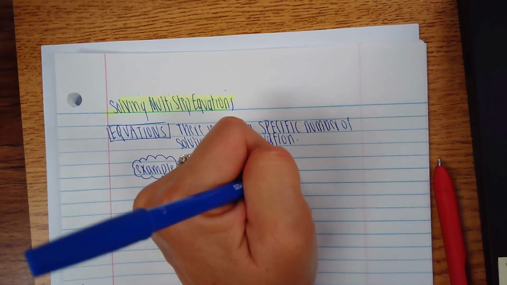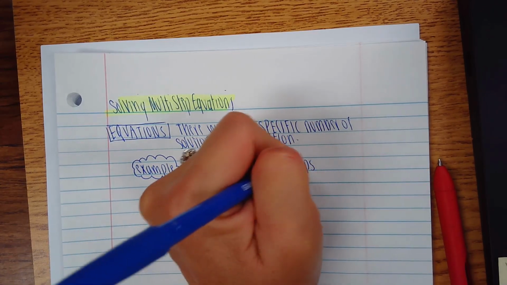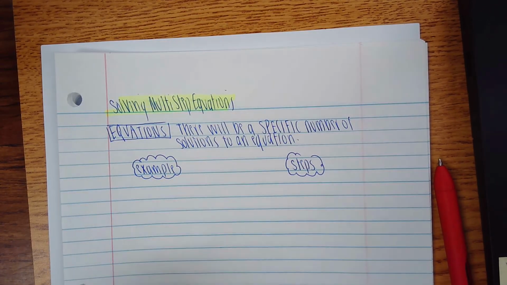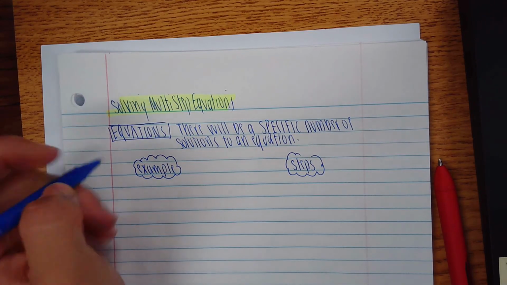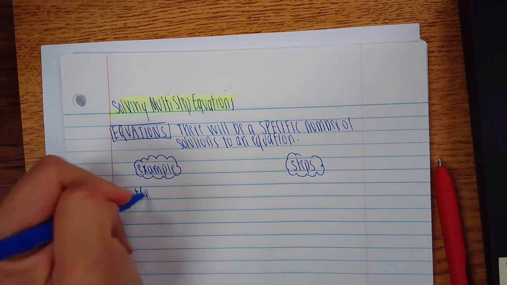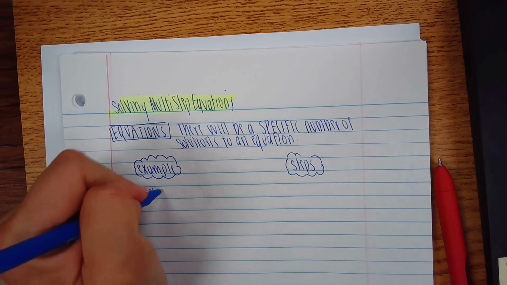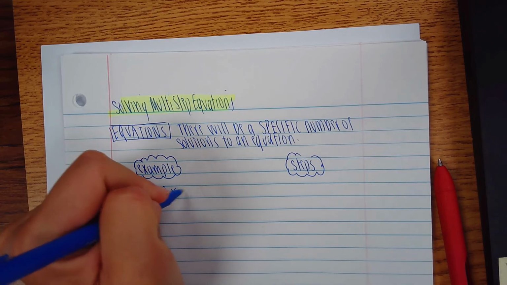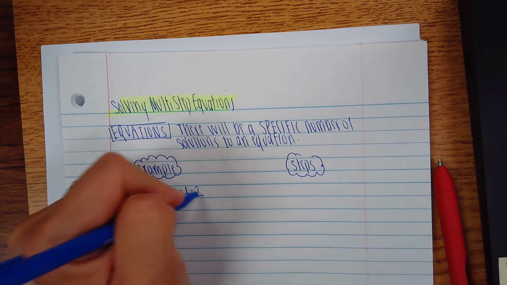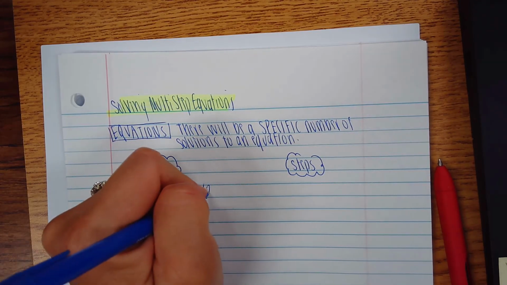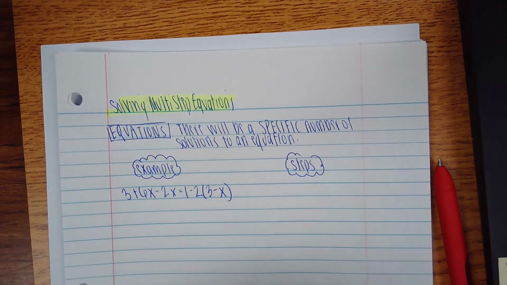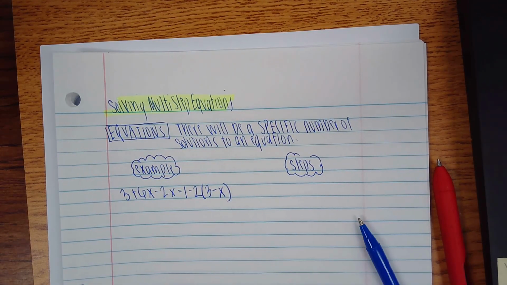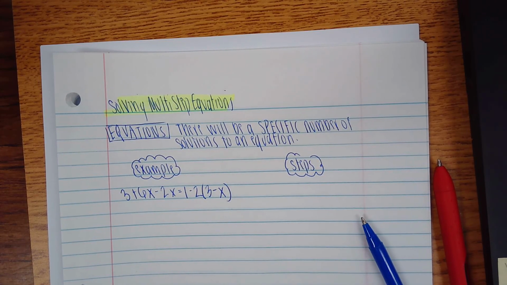And over here, I will do our steps. Our first one is going to be 3 plus 6x minus 2x equals 1 minus 2 parentheses 3 minus x. Whew, looks like a doozy, right? So what do we do first, Mrs. Black? That looks like a lot.